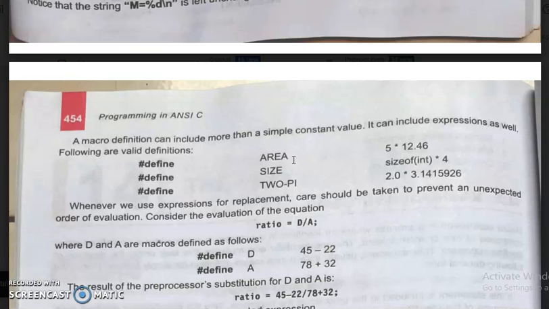Okay. So whenever we use expressions for replacement, care should be taken to prevent an unexpected order of evaluation. Because you people know about the evaluation of expressions and priorities, how the expressions will be evaluated according to the priorities of the operators and parentheses. So you have to take some care while using these expressions in programs.